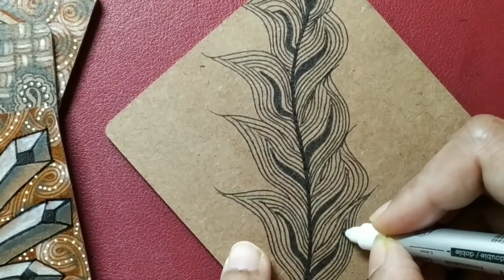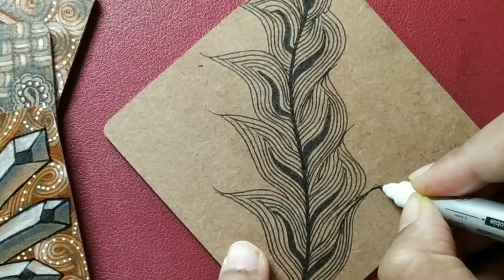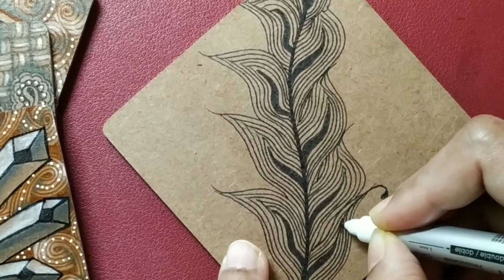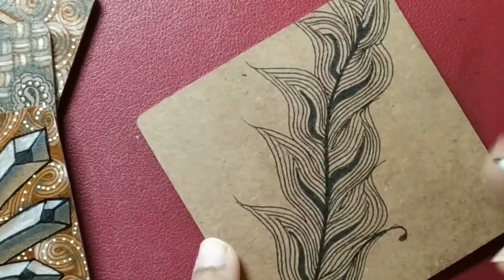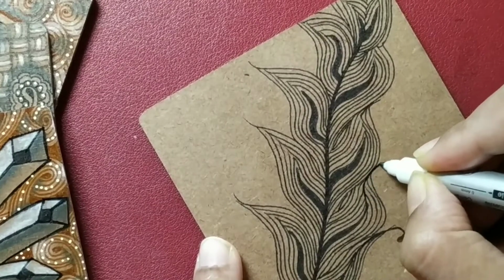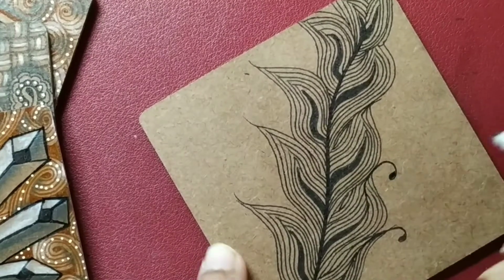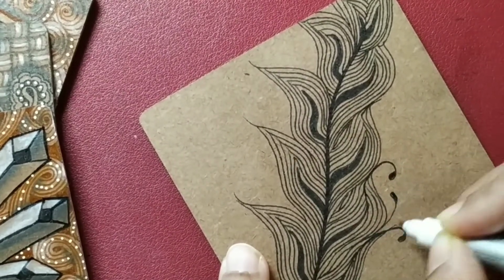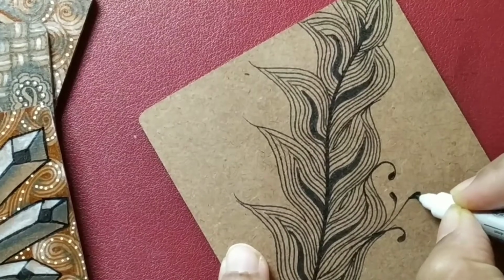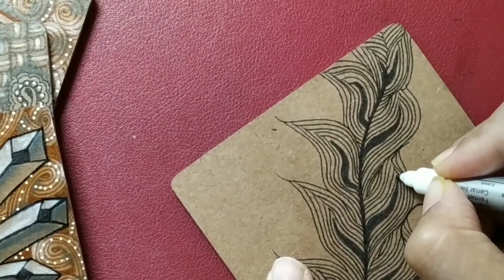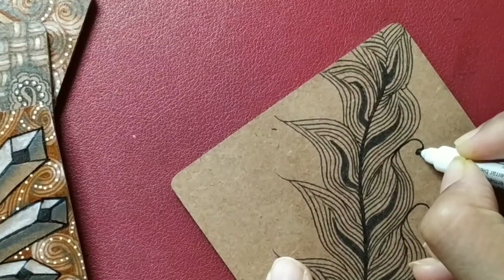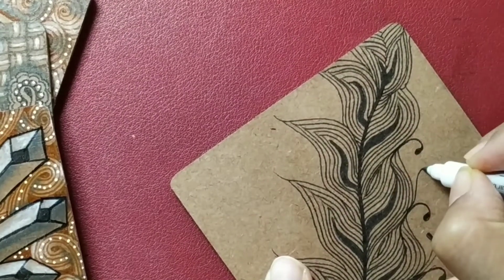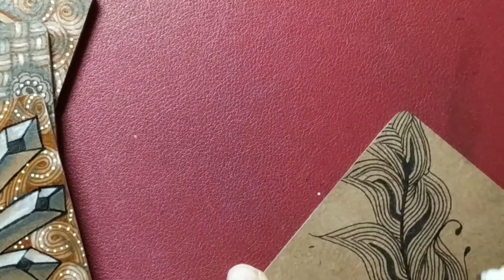Now what I'm going to do is add a small fescue shape by joining these lines. Yeah, so these lines I'm going to extend and add a fescue. I can also add some fescues in between. That's okay. Again, join these lines and add fescue.